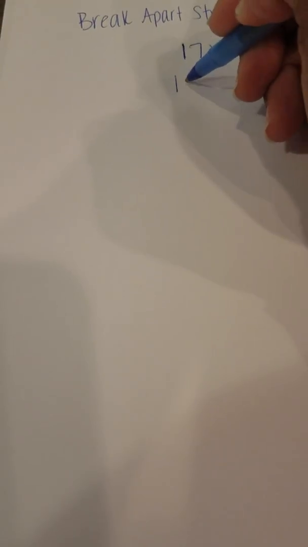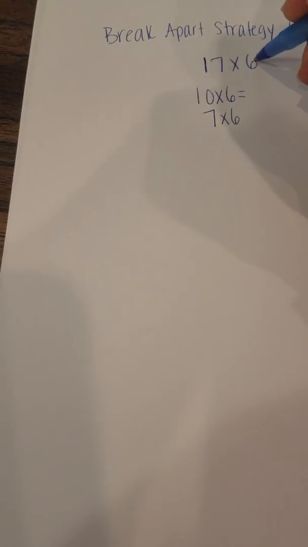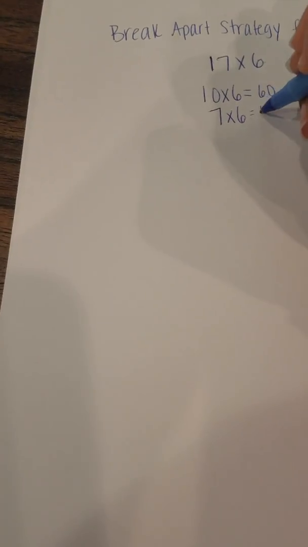So instead of doing 17 times 6, why don't you start with 10 groups of 6, and that 10 comes from this one. 10 times 6, 10 groups of 6, and then do another 7 groups of 6. 10 groups of 6, or 10 times 6 is 60, and then another 7 groups of 6 is 42.